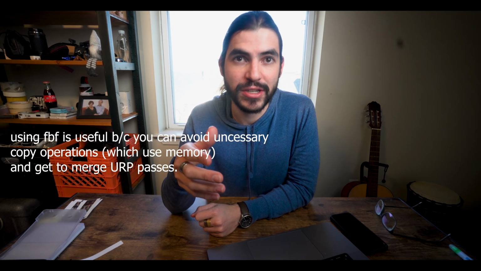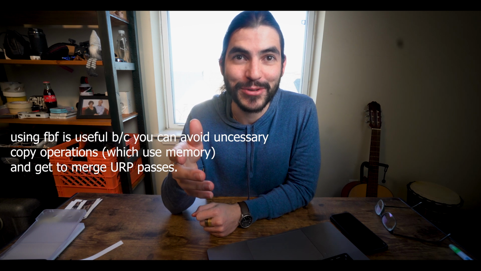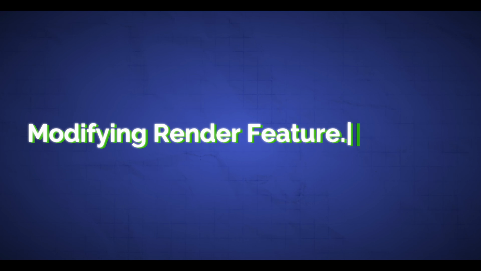So I prepared a simplified render feature script. I removed a few things that were in Aljosha's script, mostly a frame buffer fetch operation, which is probably very important, but I don't know enough to be able to explain it properly. And so we're going to skip that. Hopefully what we have now is going to be digestible and easier to understand.